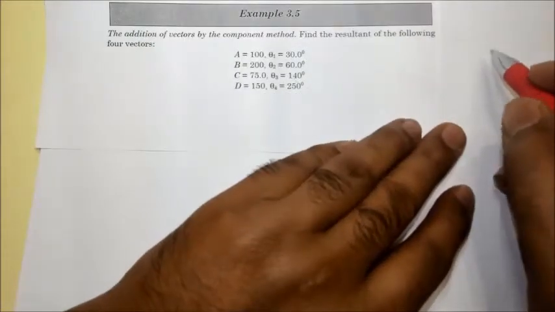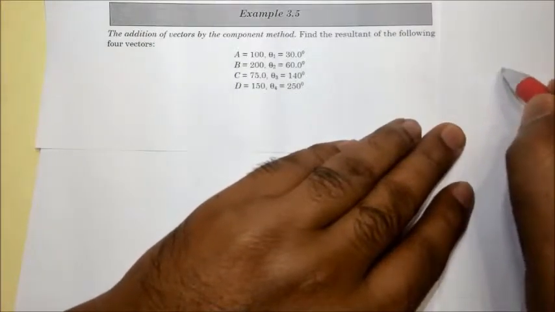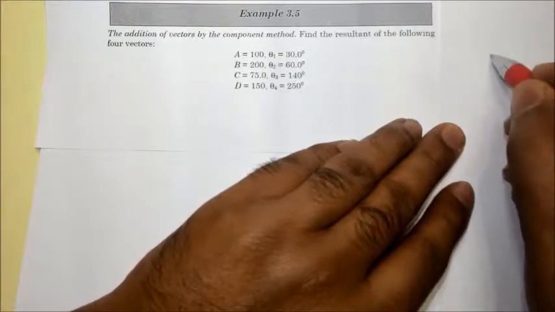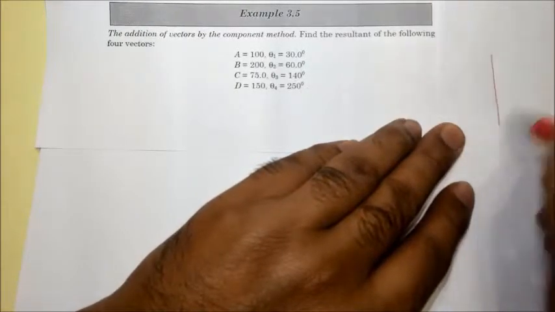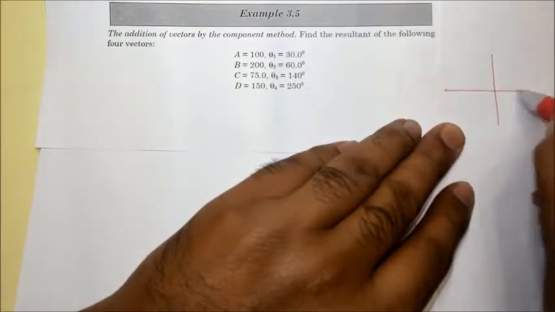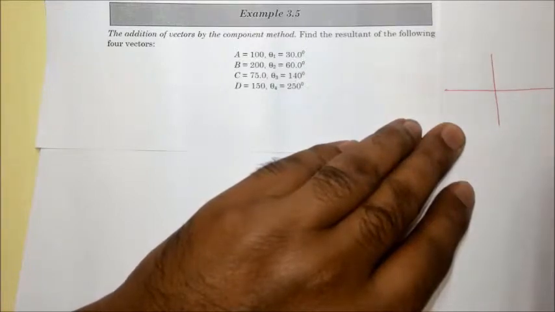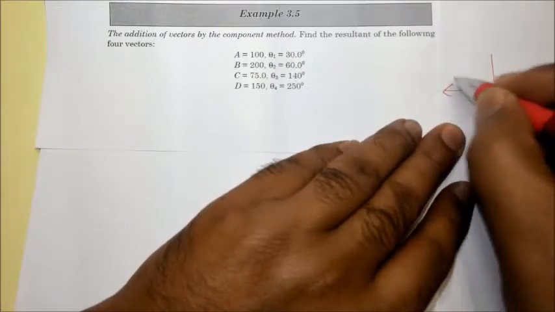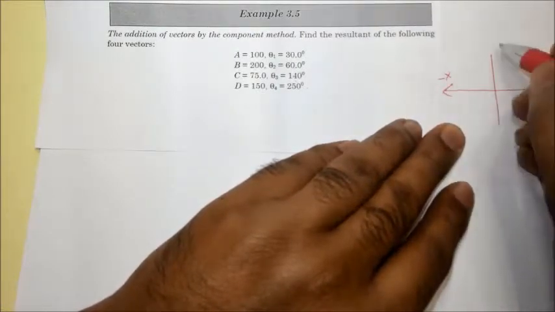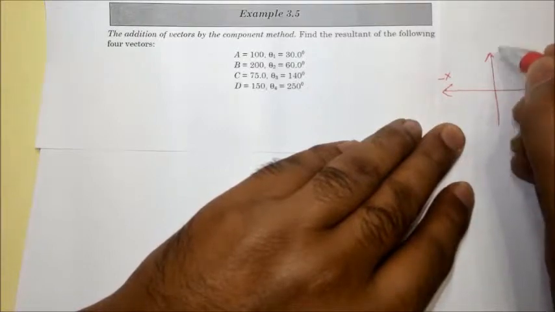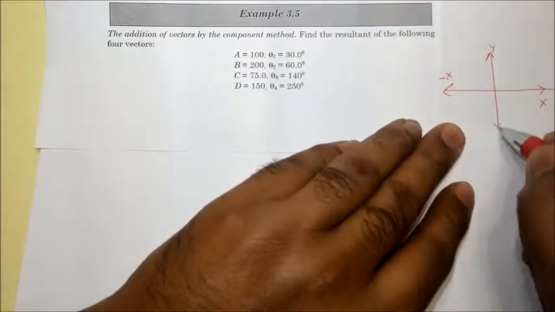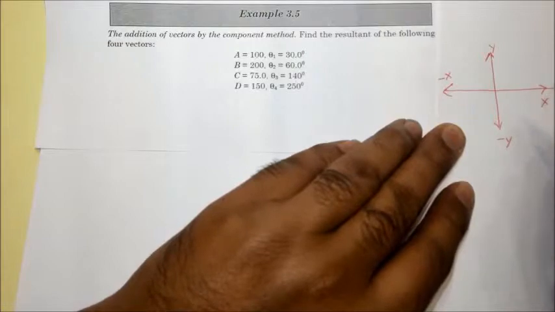And how are we going to do this? Look at this plane. This is your x-axis, this is your minus x-axis, this is your y-axis, this is your minus y-axis.